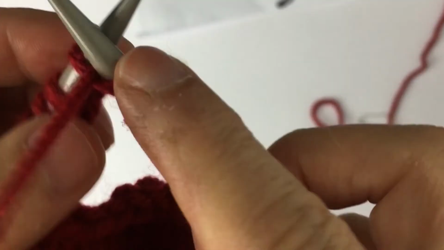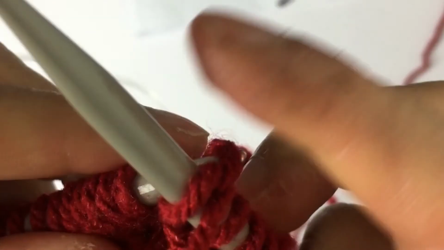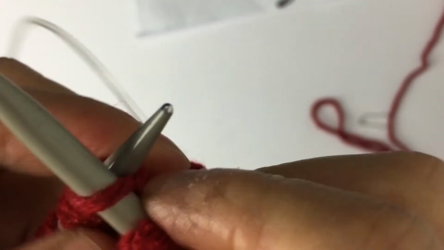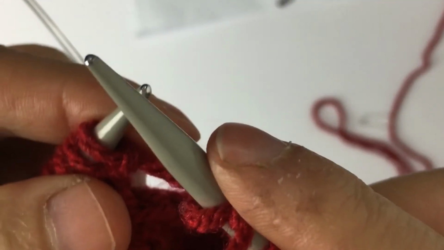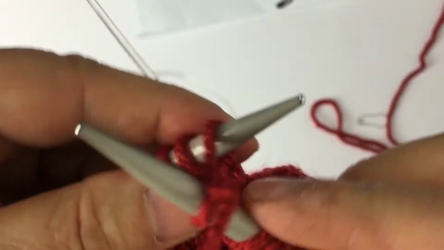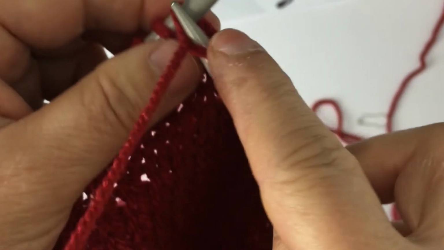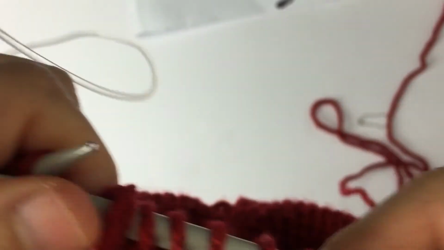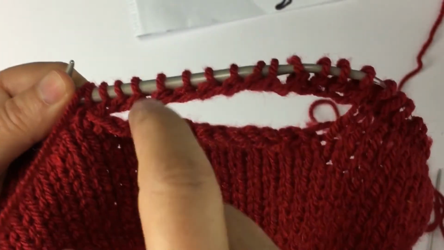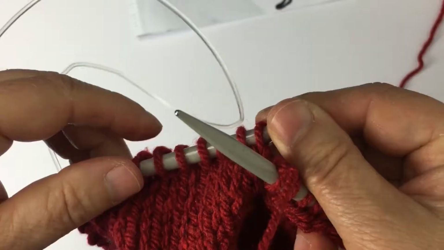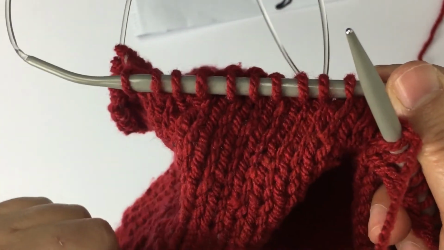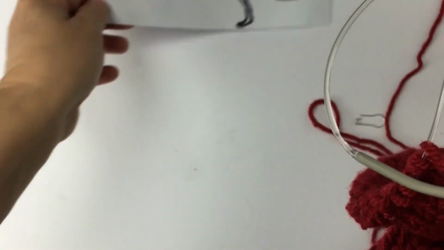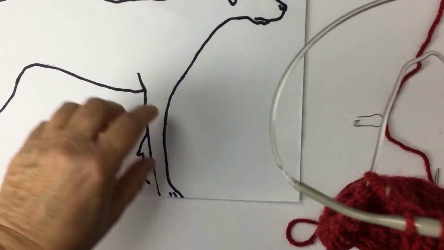Now these new stitches look a bit loose, but don't worry, when you continue knitting it won't be so visible. So I have finished knitting my new stitches, and in this way now I have this opening for the leash.